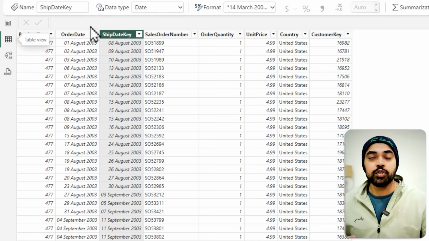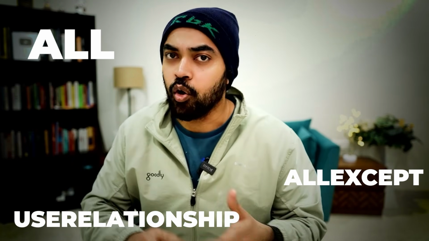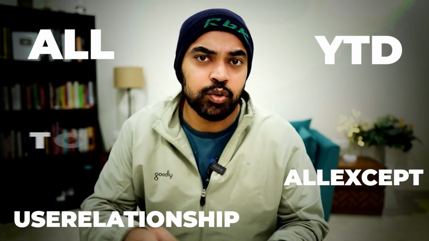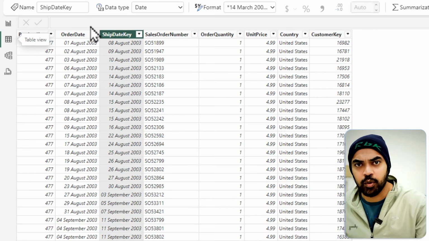Well, what you'll have to do is modify the context. And one such example of a context modifier function is nothing but USERELATIONSHIP. Well, there are several others like ALLEXCEPT, and the entire class of the time intelligence functions like YTD, total YTD, DATESADD, and a whole bunch of these functions. But for now, let's just take a look at one such function.